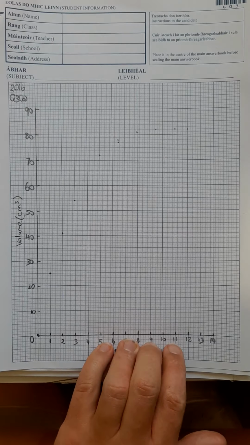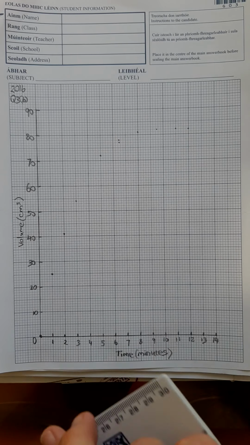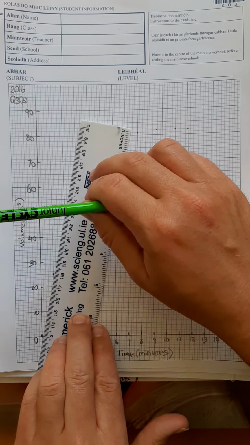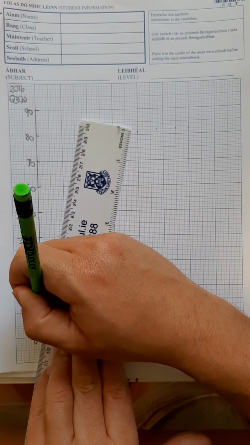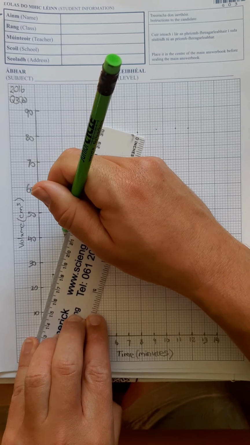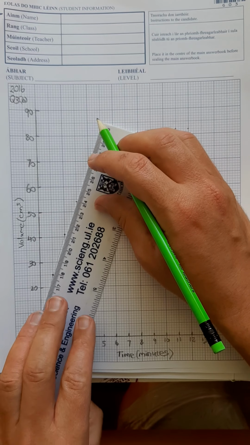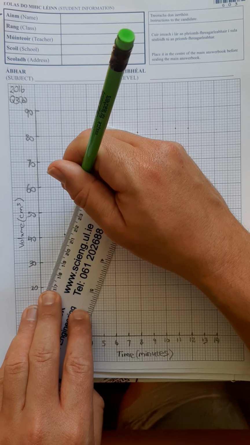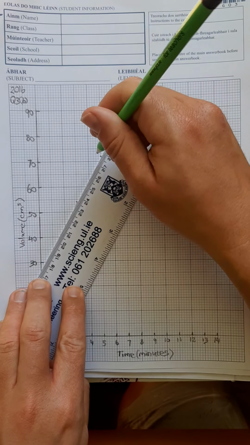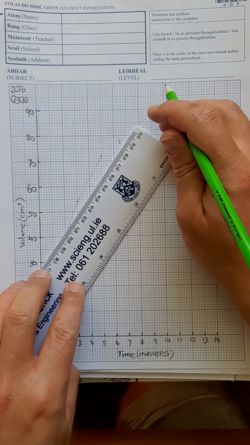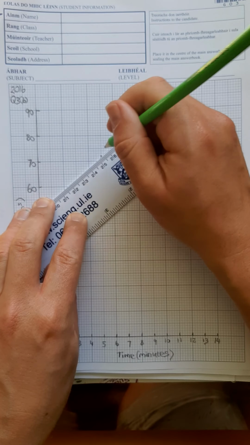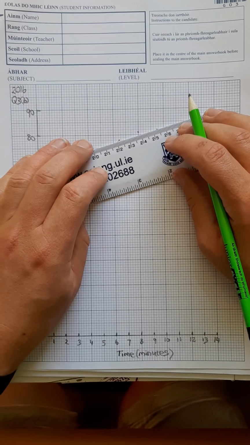So that's run A. What I like to do sometimes is just get a ruler to match up the points. Not too hard on the ruler, because you can turn these straight lines into a curve afterwards. But they can help with your curve drawing. So if you make a mistake, do change it.